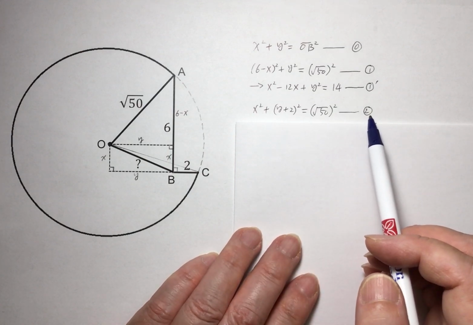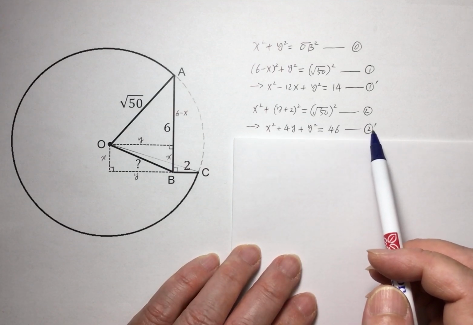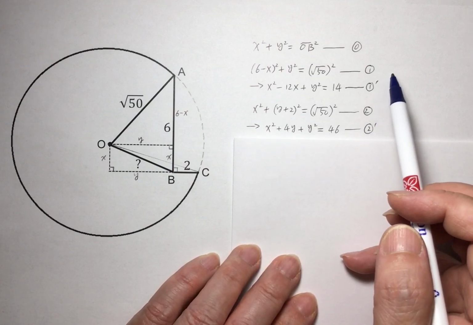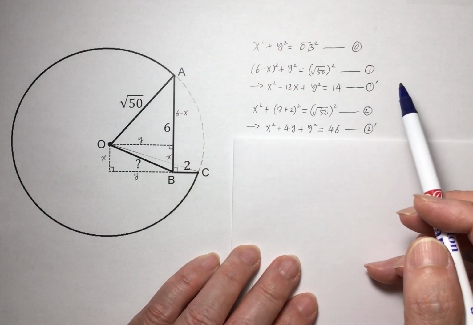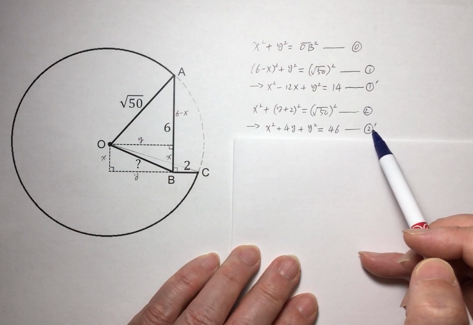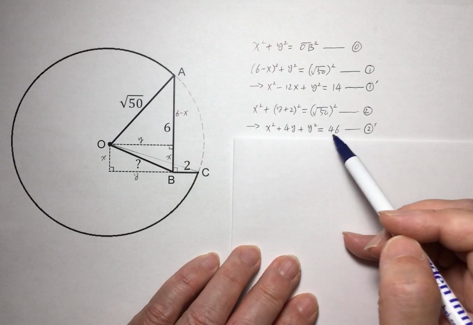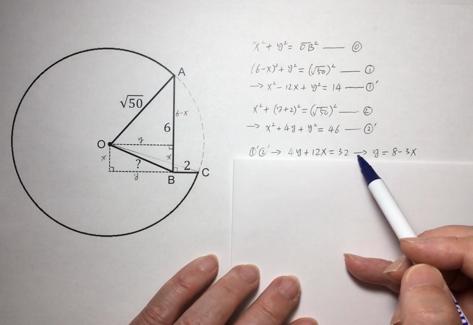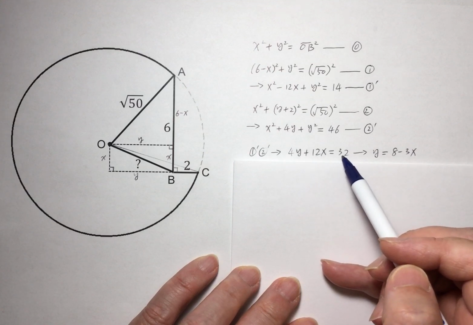We can simplify equation 2 as this, 2 prime. Same thing, we can simplify equation 1 as 1 prime. Now, from 1 prime and 2 prime, if we subtract 1 prime from 2 prime, then we get 4y plus 12x equal to 32.